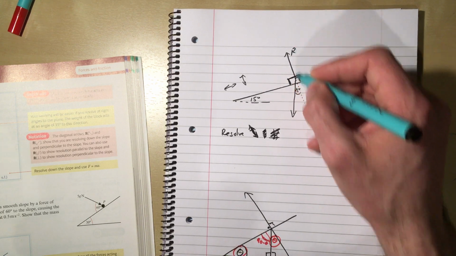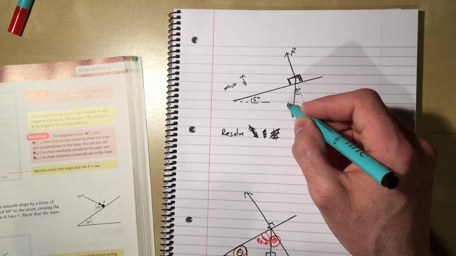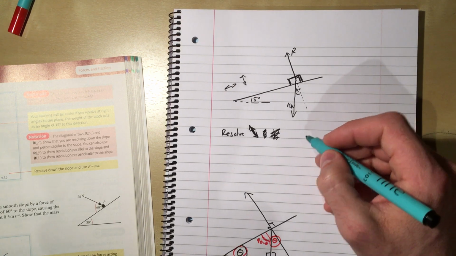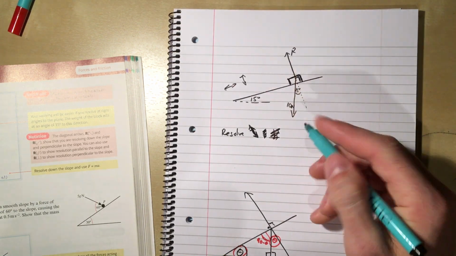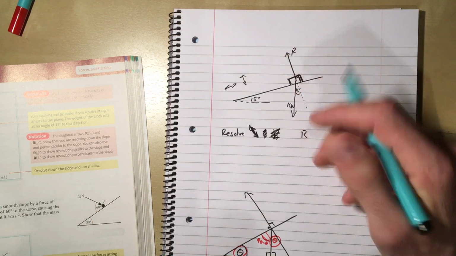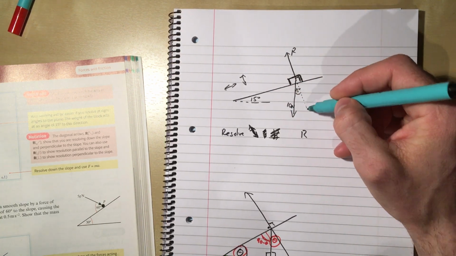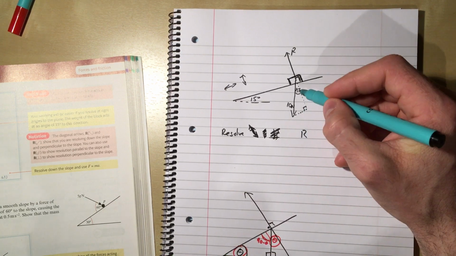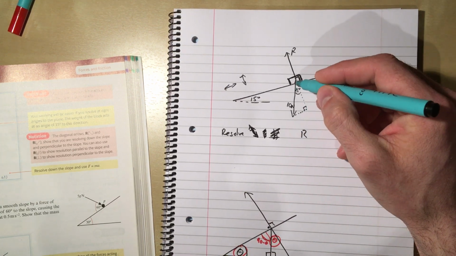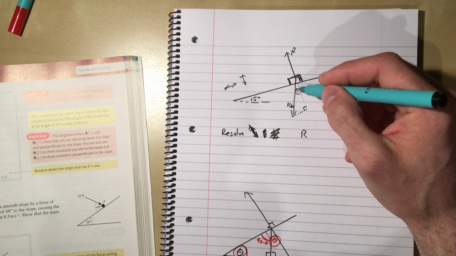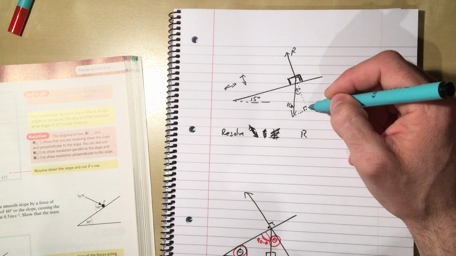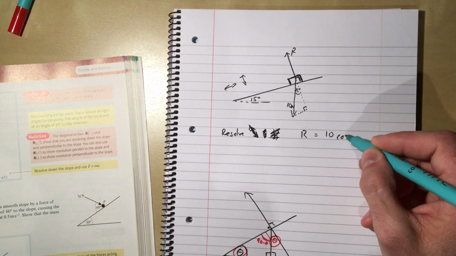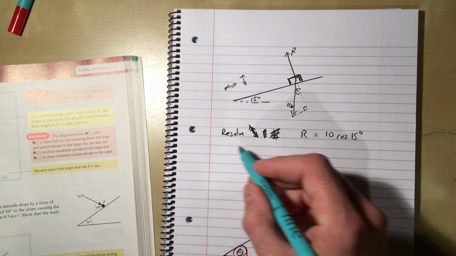What have we got? We've got R. Now in this particular example, this is a 10 Newton force. This one is just a reaction force. We don't know how big it is. So, pushing out from the slope, we've got R. Pushing down into the slope, we've got 10 newtons cos 15. Can you see that? That's the speed that you need to be able to do these things at. Here's my right angle triangle. 10 newtons is the hypotenuse. 15 degrees is the angle here. We're adjacent to that. So R equals 10 cos 15 degrees.